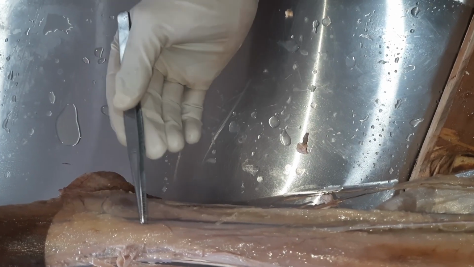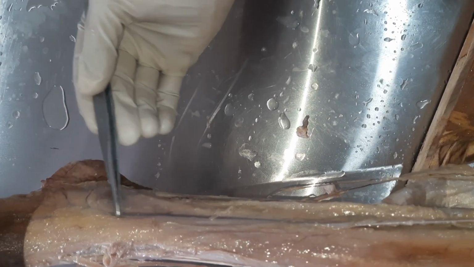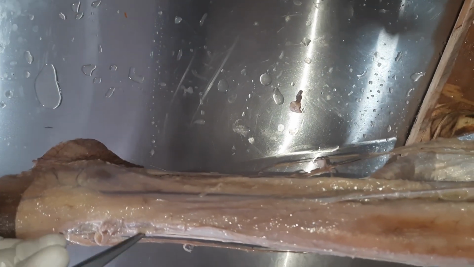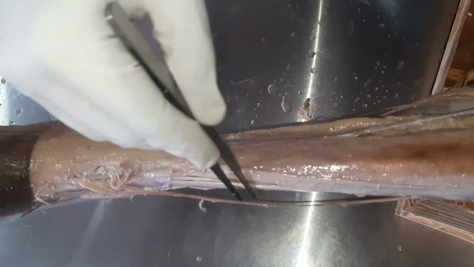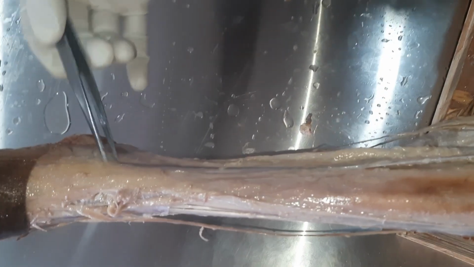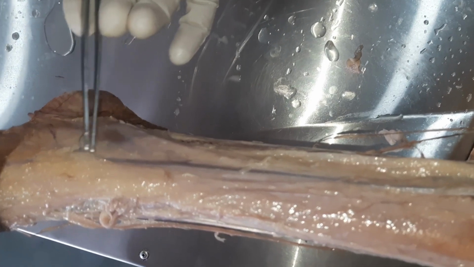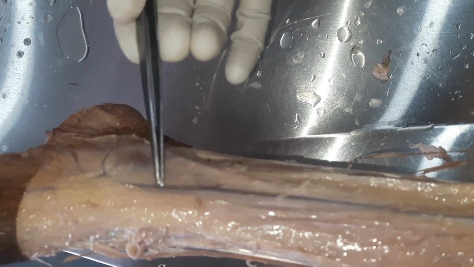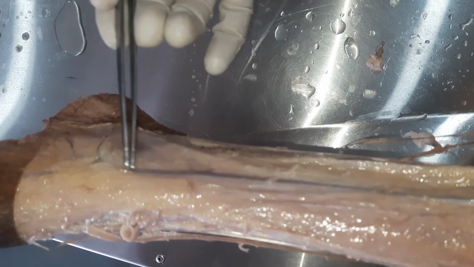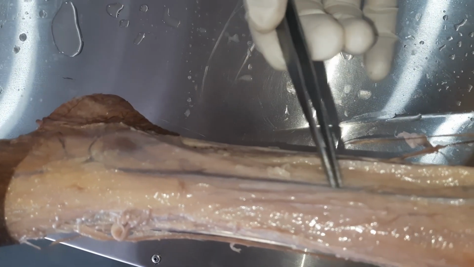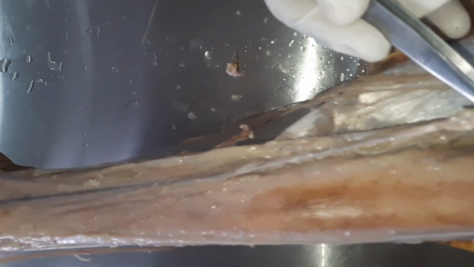You can also see this vein here. So we were discussing the structures, that is the anterior compartment, and when you go to the medial side, this is the medial malleolus. Just anterior to the medial malleolus, about 2 to 2.5 cm anterior, you can see the beginning of the great saphenous vein. Great saphenous vein continuation can be seen on the leg, and it is reaching the knee.